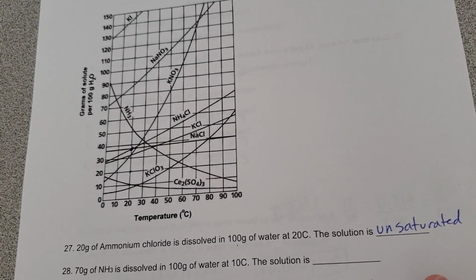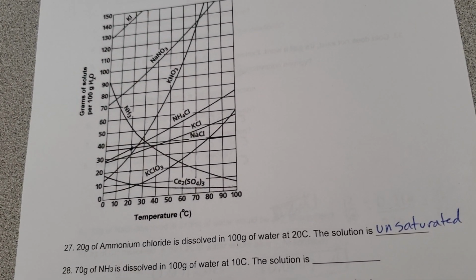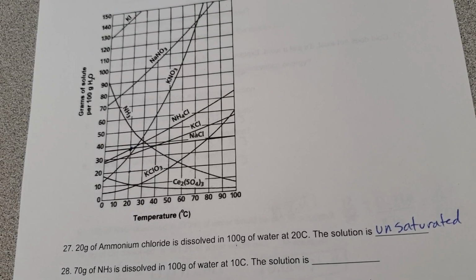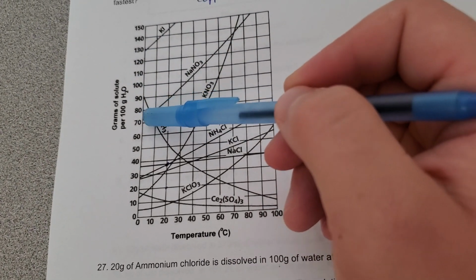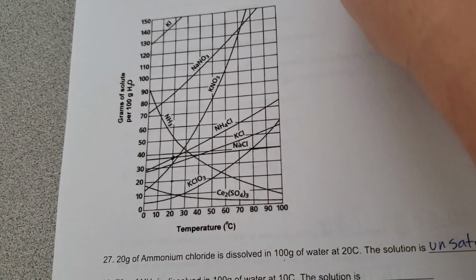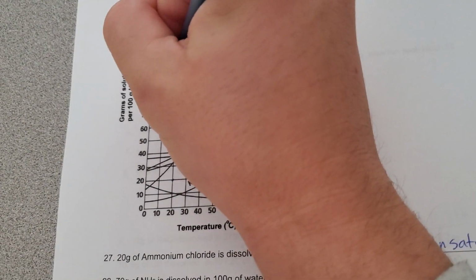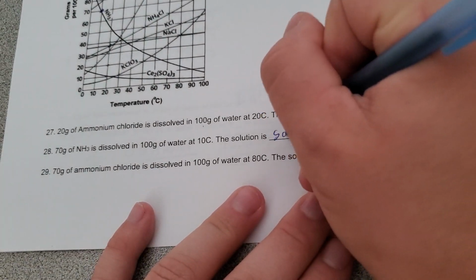70 grams of NH3 is dissolved in 100 grams of water at 10 degrees Celsius. Let's look at NH3, 70 is right there. There's 10, that is a saturated solution.